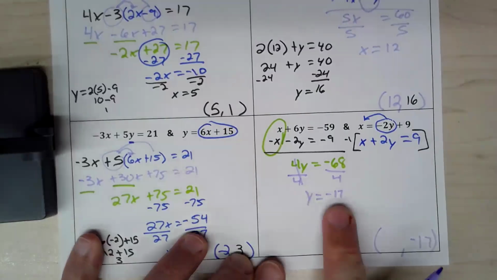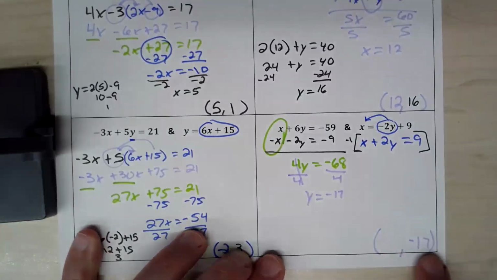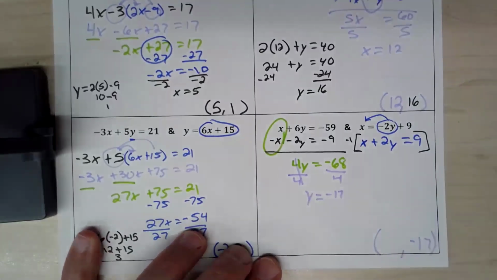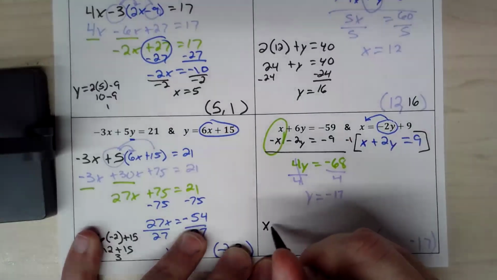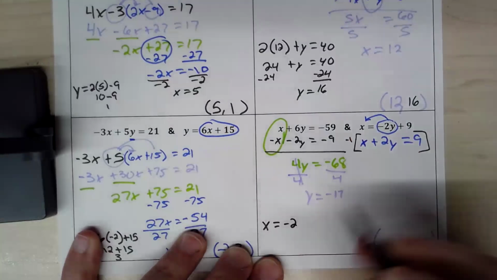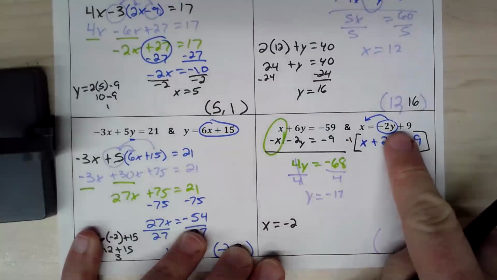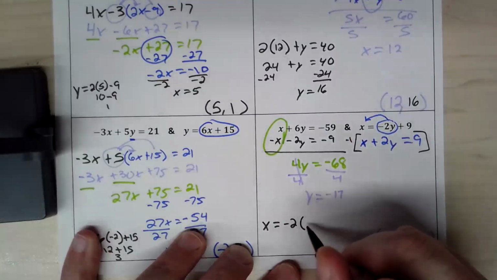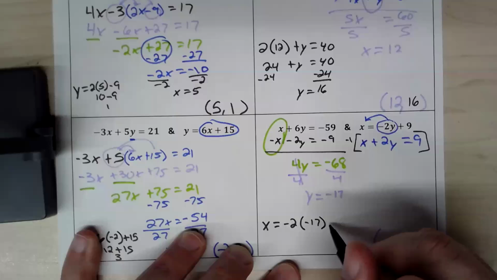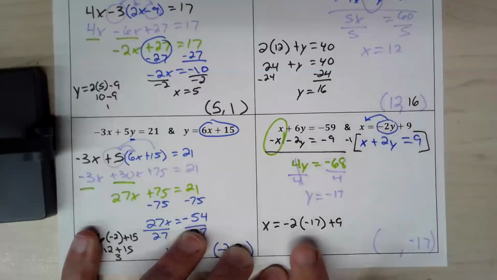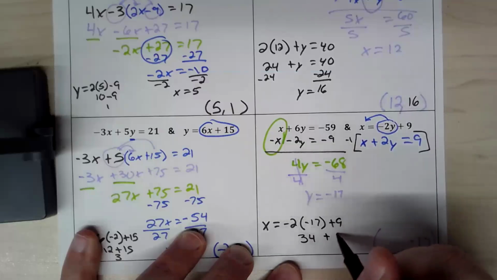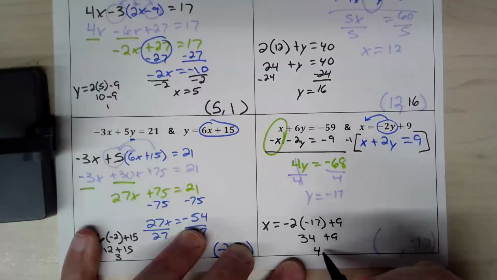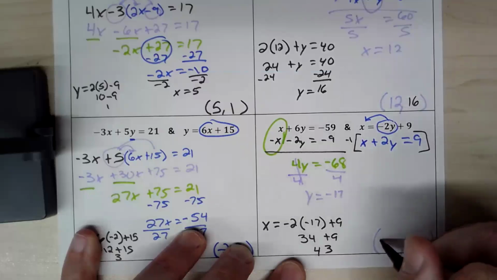My y value needs to go in the y spot. So now I know what y equals. I can plug it back in up here. x equals negative 2y plus 9. But now I know what y is. So instead of negative 2y, it's negative 2 times negative 17 plus 9. Well, negative 2 times negative 17 is 34. 34 plus 9 is 43.